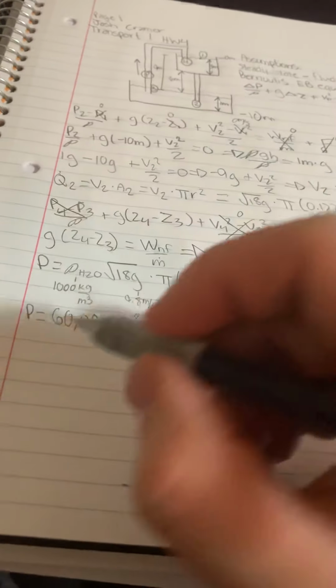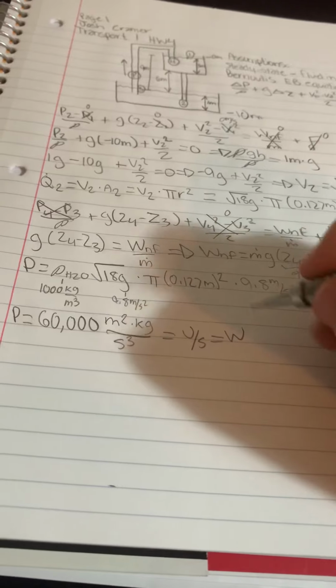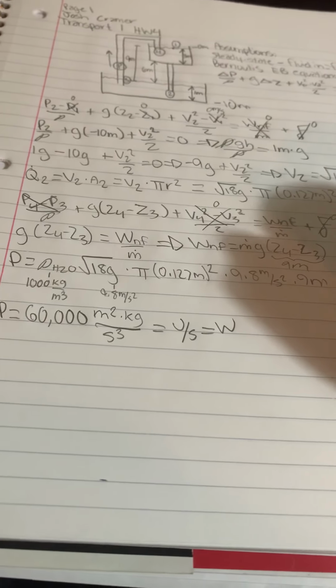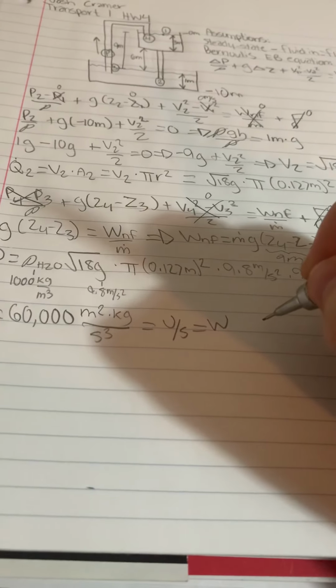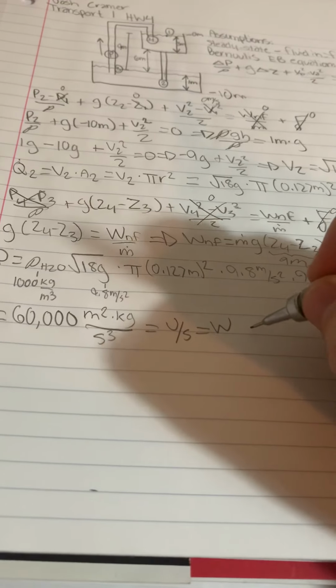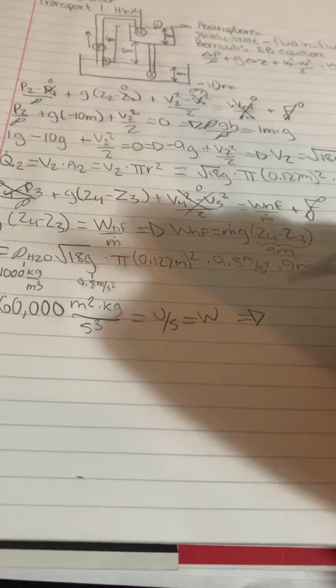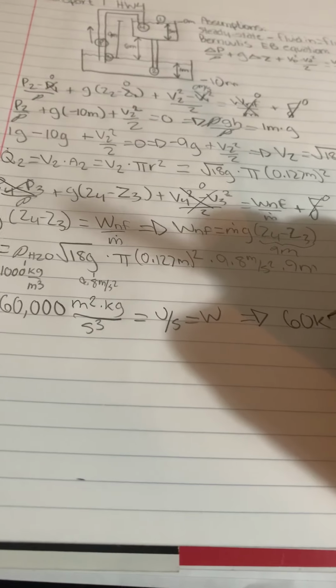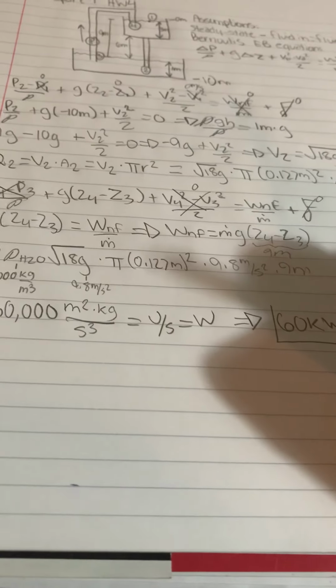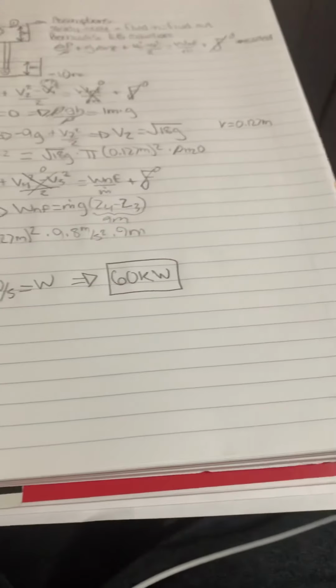And doing some more dimensional analysis, 60,000 watts is also equal to 60 kilowatts. And that is our final answer. We have 60 kilowatts of power that is needed for this pump.